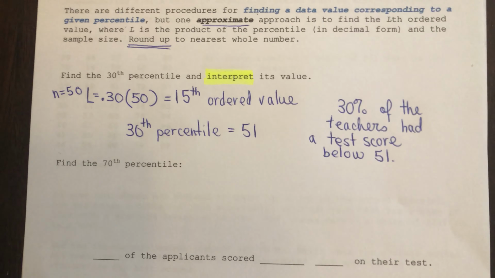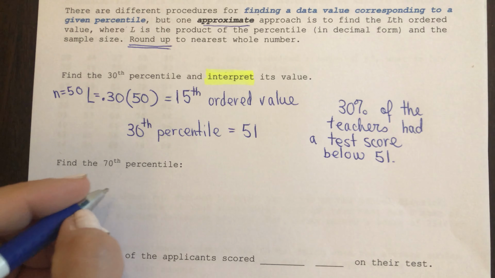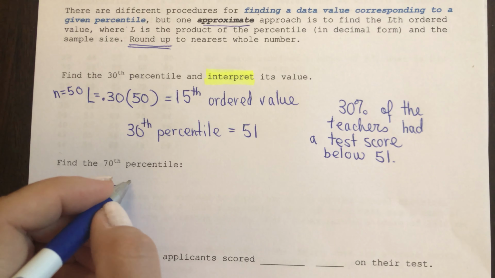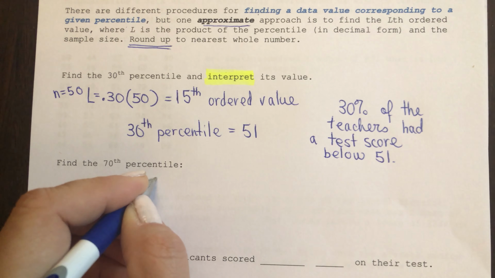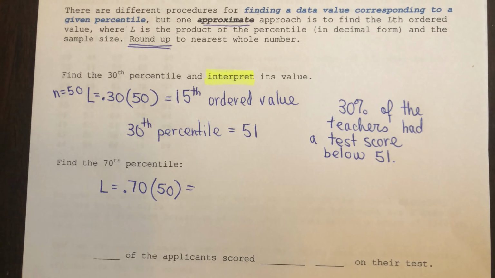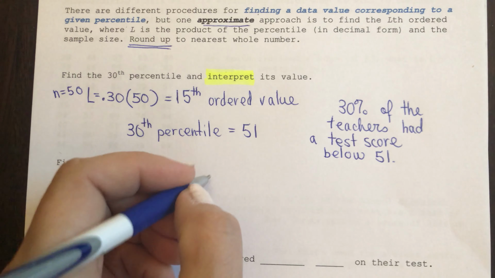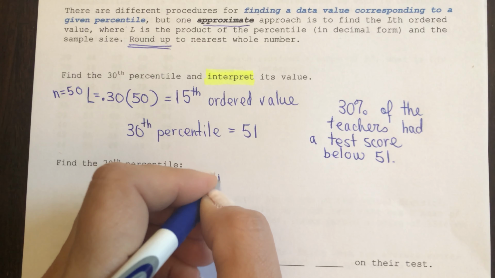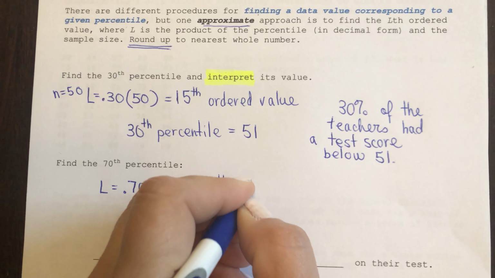Let's find the 70th percentile. So what do we do? We find the location. We take 70 in decimal form, 0.70 times 50, okay? And what you're going to end up with here is 35, okay? And again, this is a whole number, so it's the 35th ordered value.